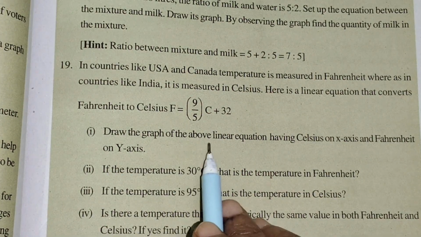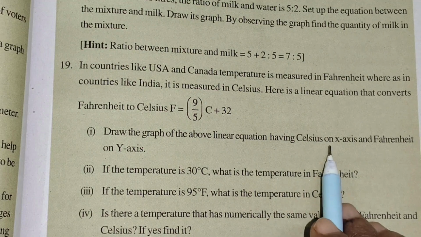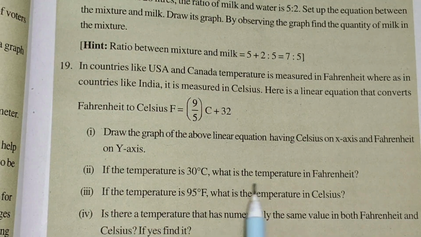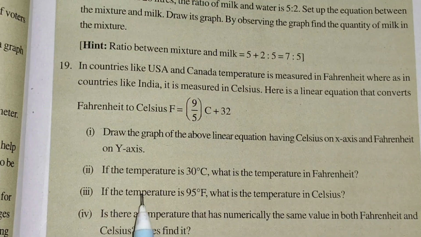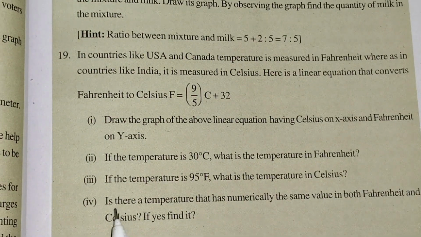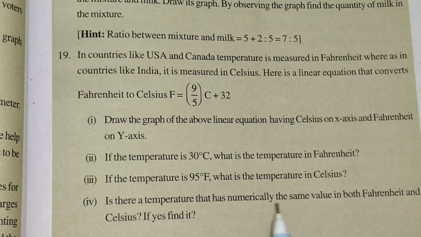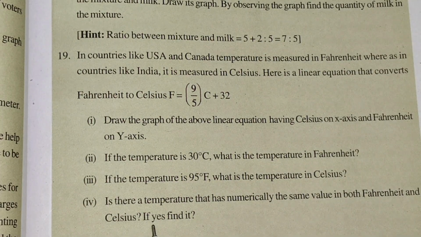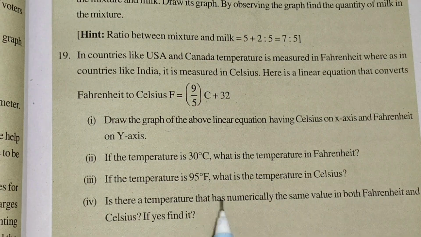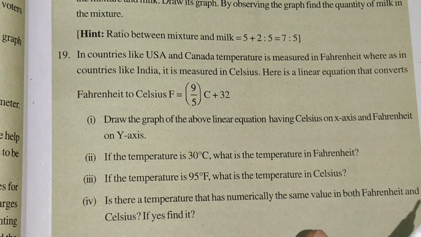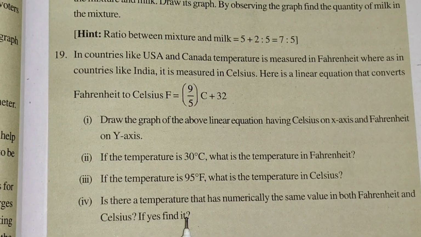Draw the graph of the above linear equation with Celsius on the x-axis and Fahrenheit on the y-axis. If the temperature is 30 degrees Celsius, what is the temperature in Fahrenheit? If the temperature is 95 Fahrenheit, what is it in Celsius? And is there a temperature with the numerically same value in both Fahrenheit and Celsius? If yes, find it. Minus 40 degrees: Fahrenheit and Celsius are both equal. So here we take minus 40 degrees.